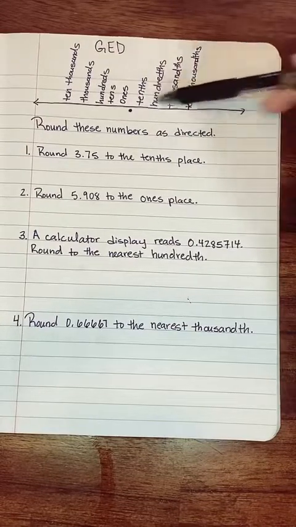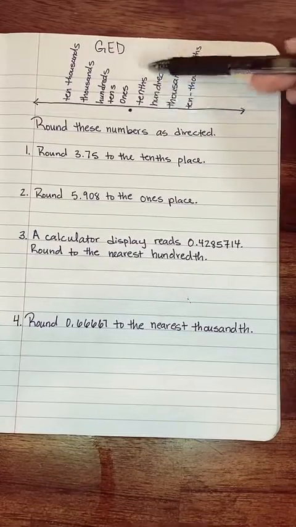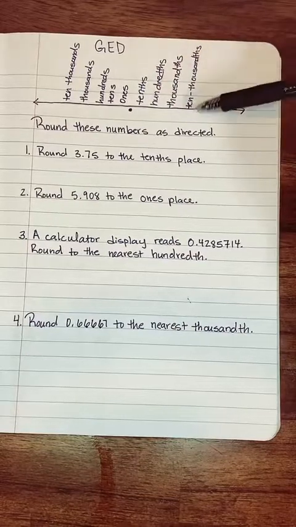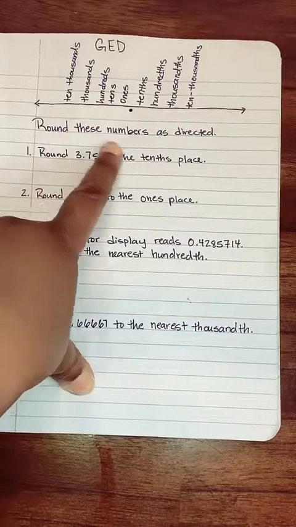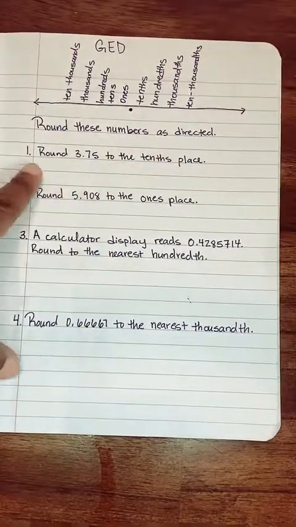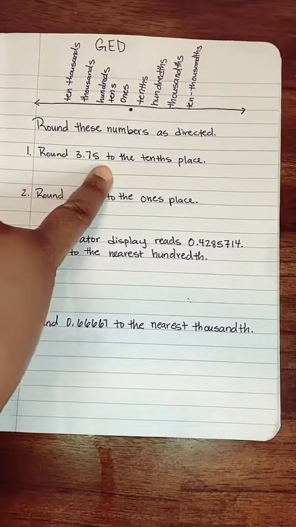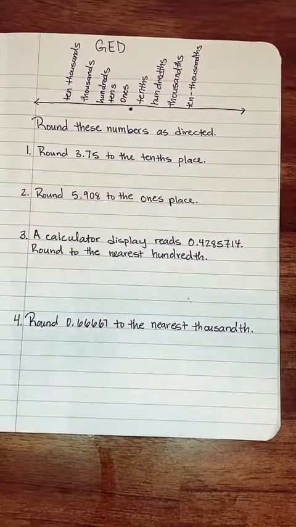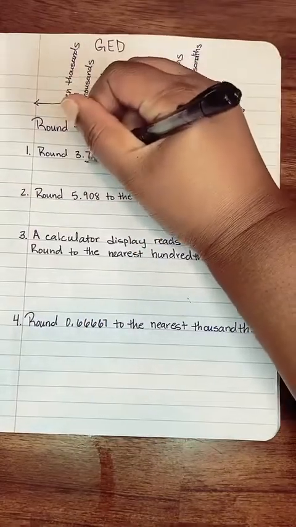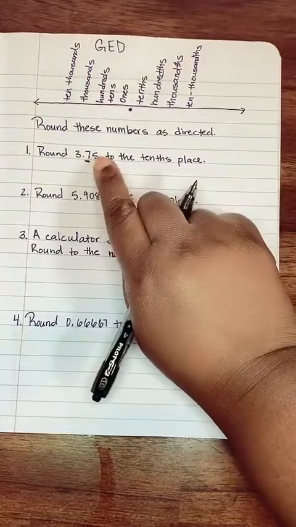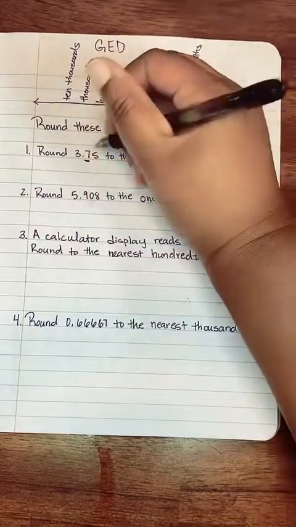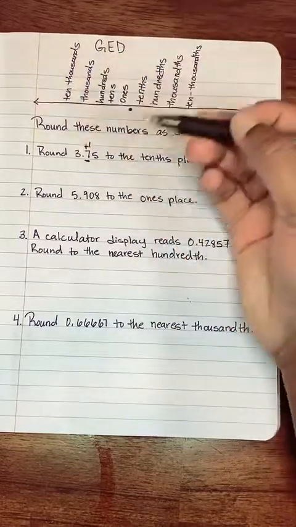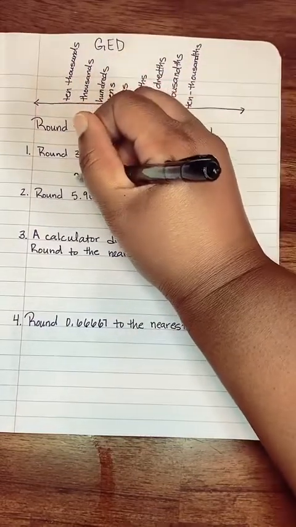So it says round these numbers as indicated. Number one, round 3.75 to the 10th spot, okay? So here is the 10th. We look to the right of the number that we're trying to round. If it's 5 and above, it goes up by 1. We add 1. So this answer would be 3.8. Good. Queen, yes, 3.8, perfect.